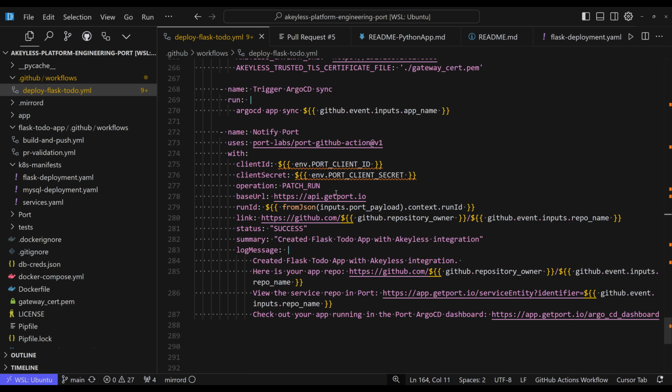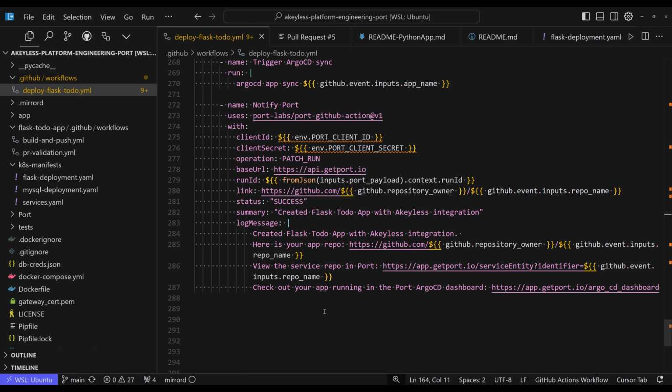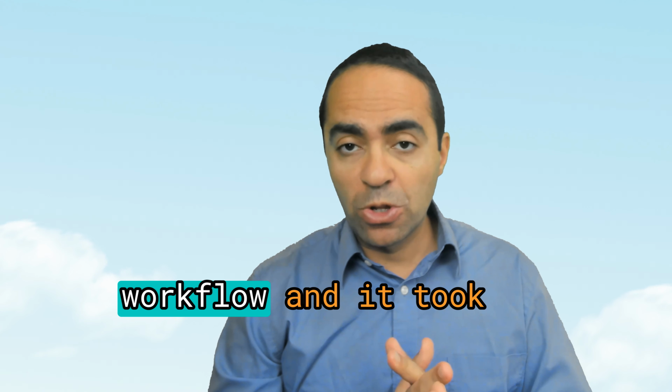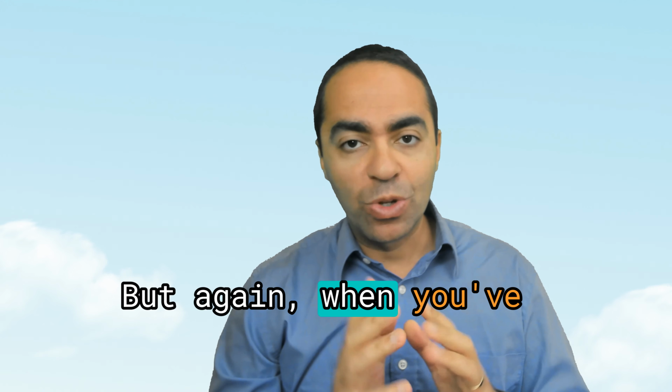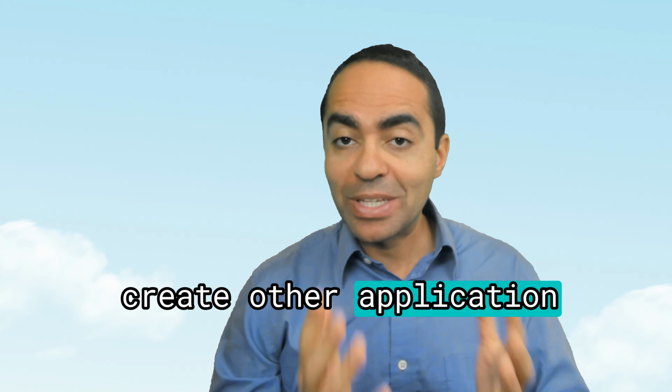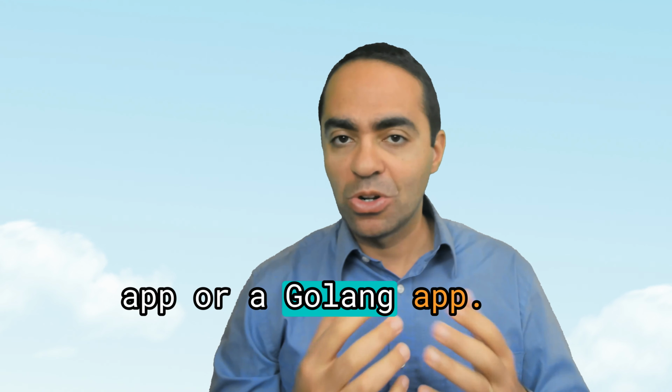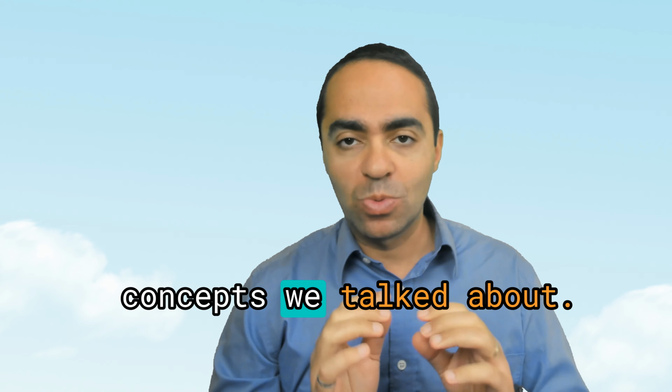Finally, we're notifying Port. So we're sending the log messages that you saw when we ran. That's just the feedback that we get back as an application developer of, where is my app running? What's the new app repo created if you forgot? And the service repo, where we can find this inside of Port, and also the ArgoCD dashboard inside of Port. And that's it. It's a pretty big workflow, and it took me quite a bit of time to get this to finally work perfectly. But again, when you've done this once, you can create other application templates like a Node.js app or a Golang app and use the same concepts we talked about.